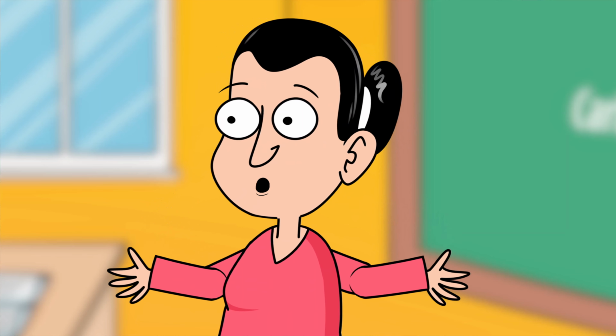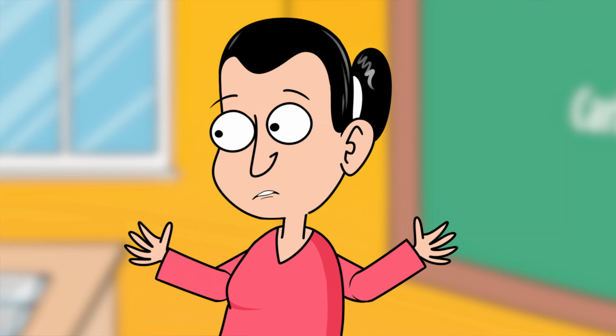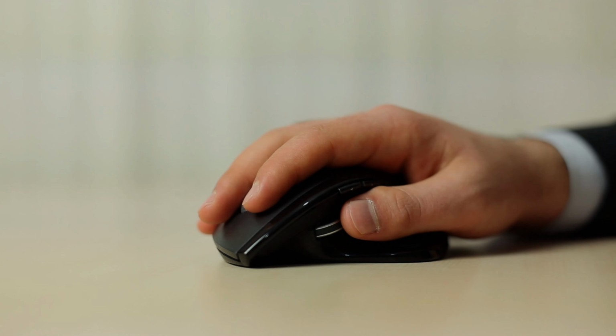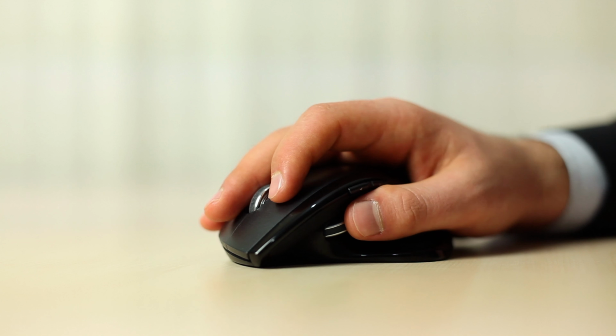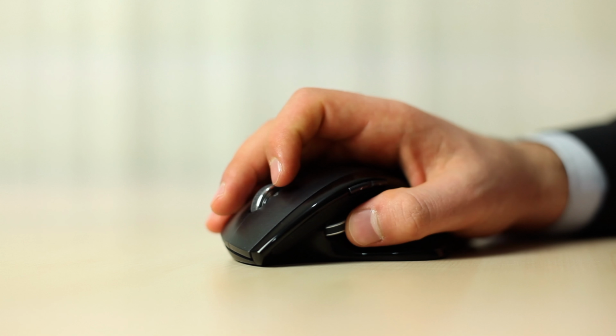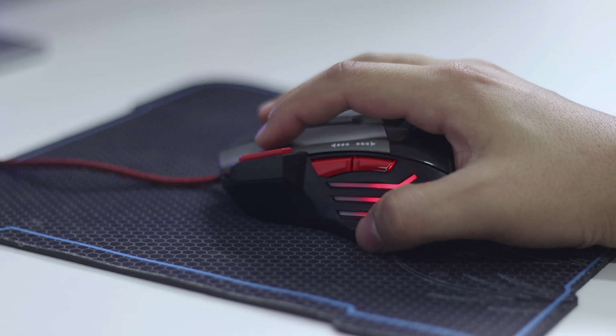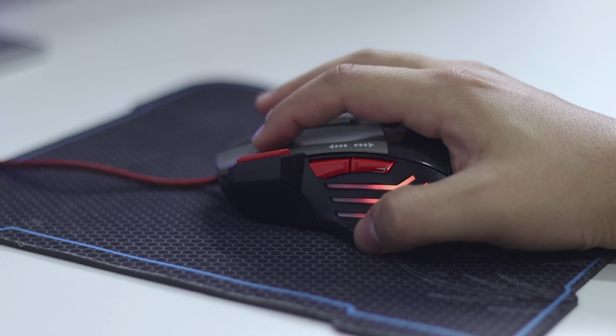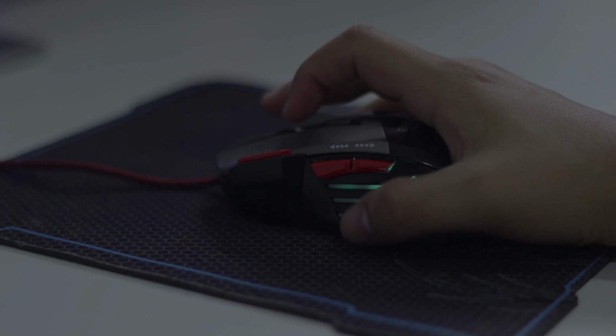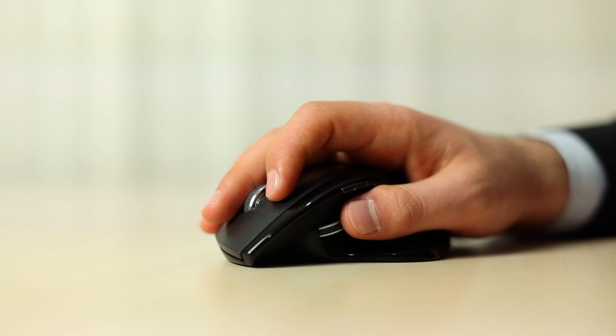Fantastic. Now, let's dive into how to use a mouse efficiently. First, hold the mouse with a relaxed grip. Then move it on a flat surface to control the cursor. Remember, the left button is for primary actions like selecting and dragging, while the right button opens contextual menus.